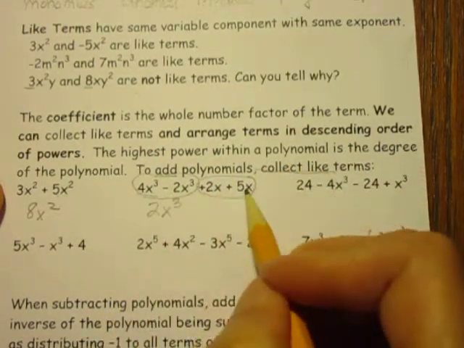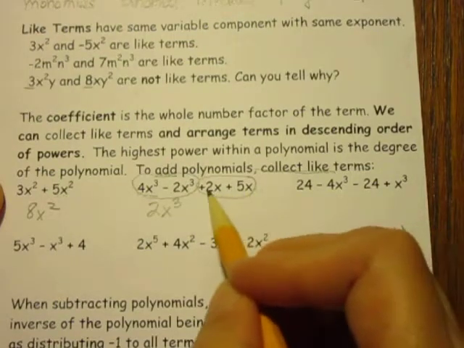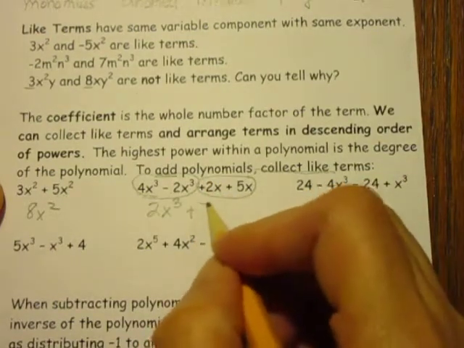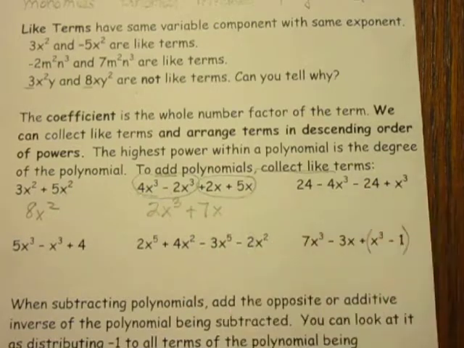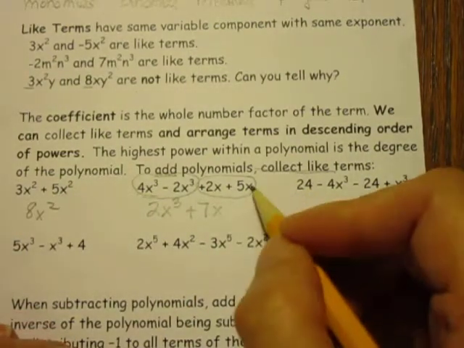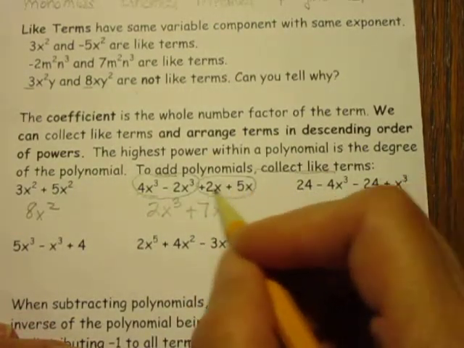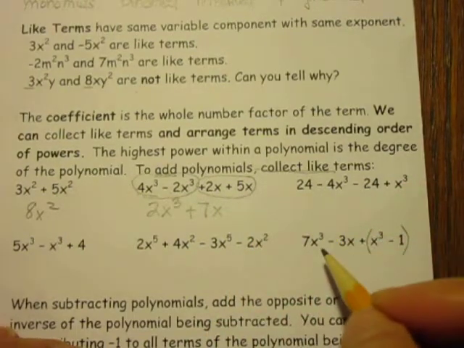And here when I look at these coefficients, I can go ahead and collect those and come up with 7x. Now I'm not adding the exponents. I would add the exponents if I was multiplying these together, but I'm not.